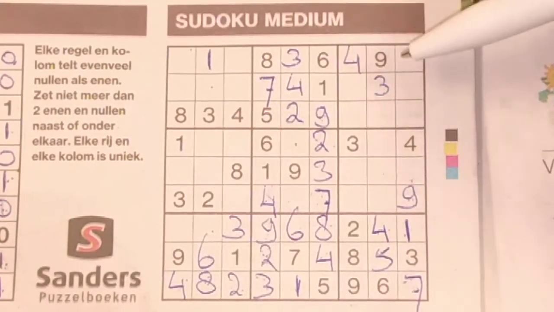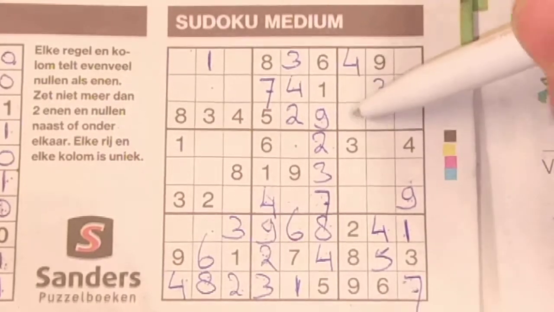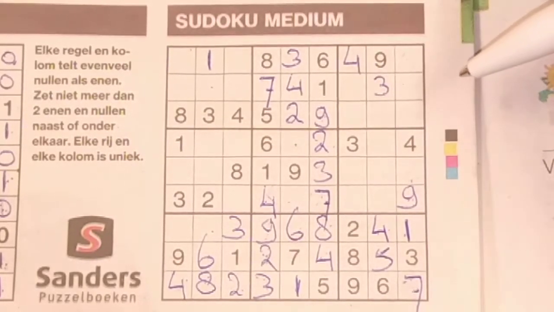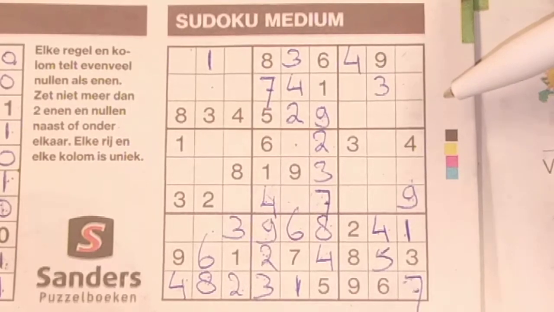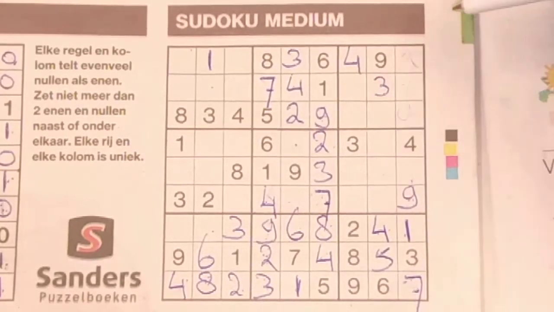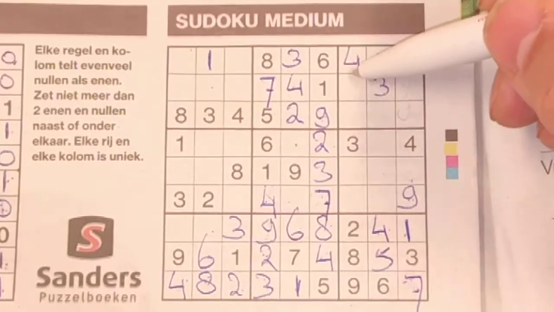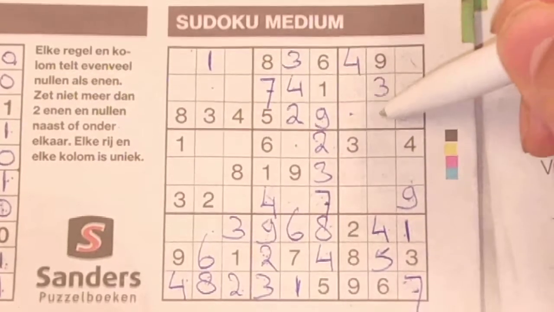In this big square, 1, 2, 3, 4, 5, 6, 6 missing numbers. One of the missing numbers is a 1. I see here 1, so no 1 in these 3 boxes. There 1, so no 1 in this box. So the 1 could be here or could be there.